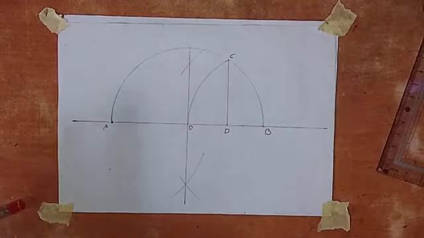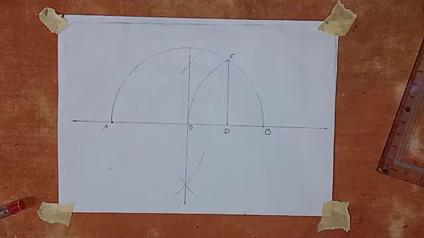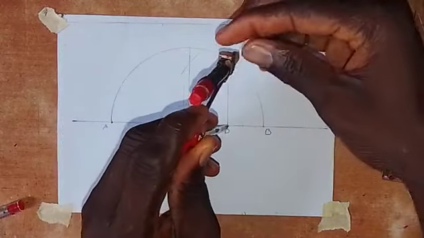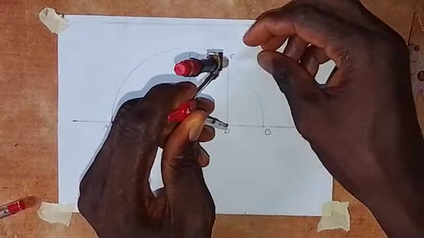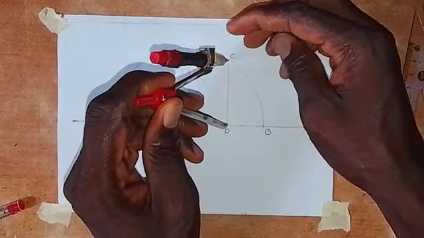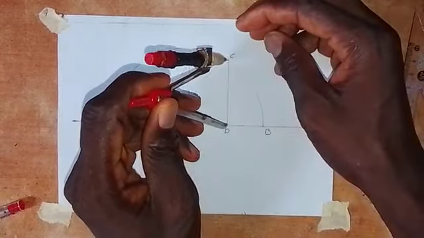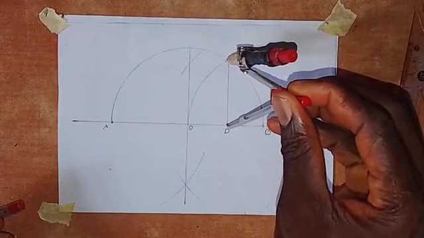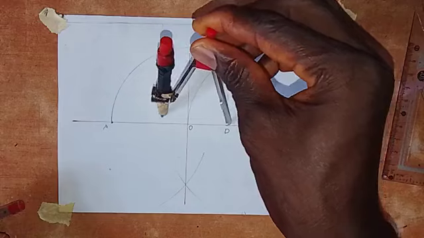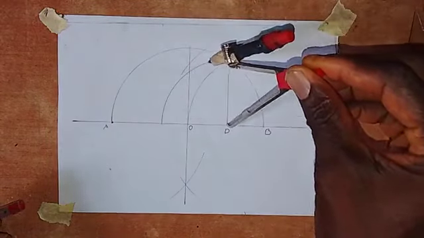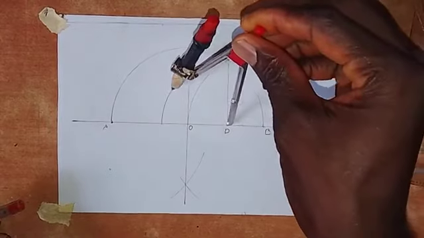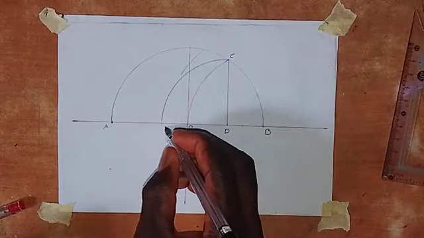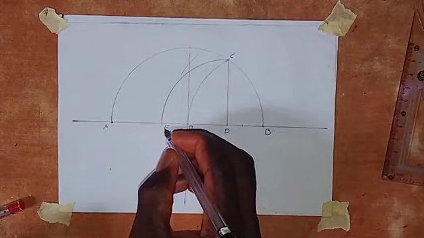The next thing that we are going to do is this. Take your compass and put the pin at point D and extend the pencil point to point C, which is on the circumference of the semicircle. Then from this point C, we are going to draw an arc like this. Let it touch line AB. It touches AB at this point, which we call point E.